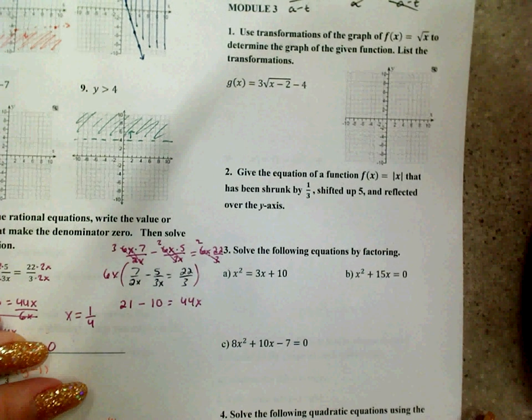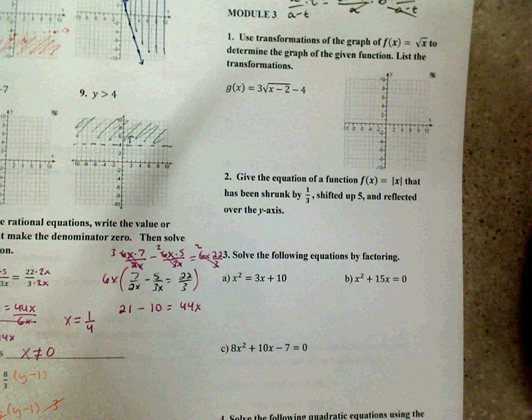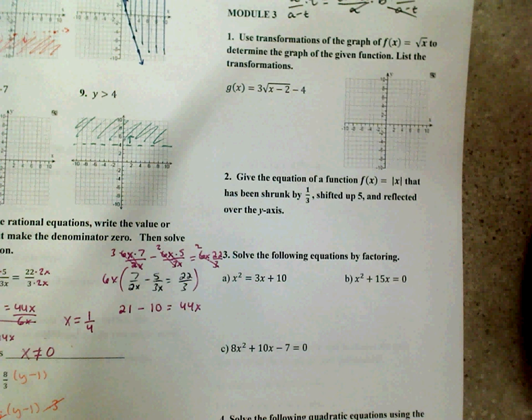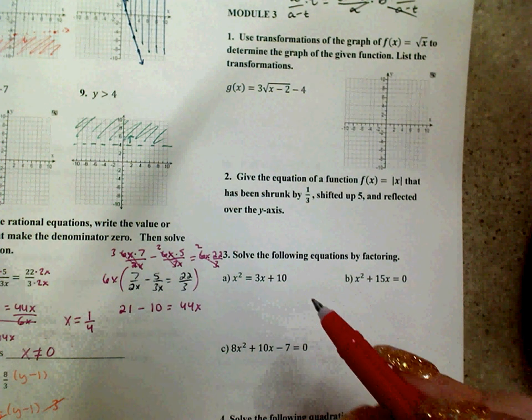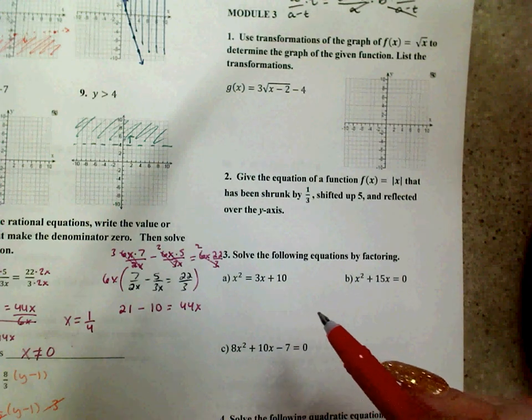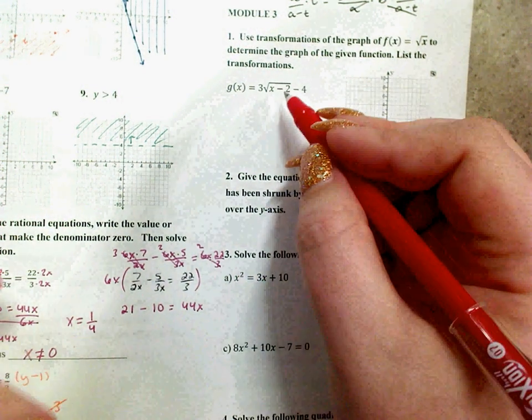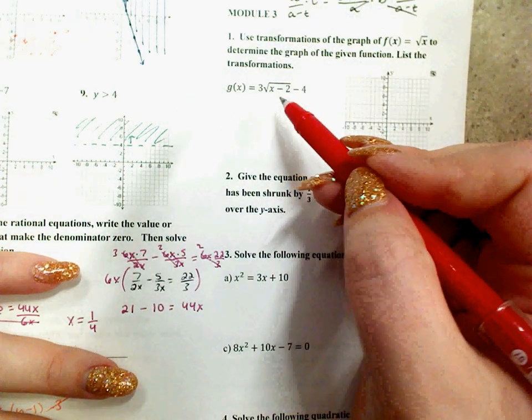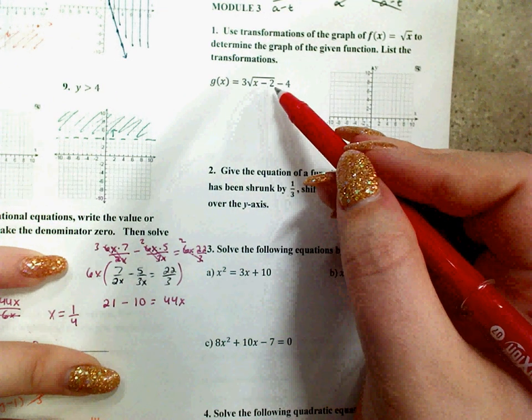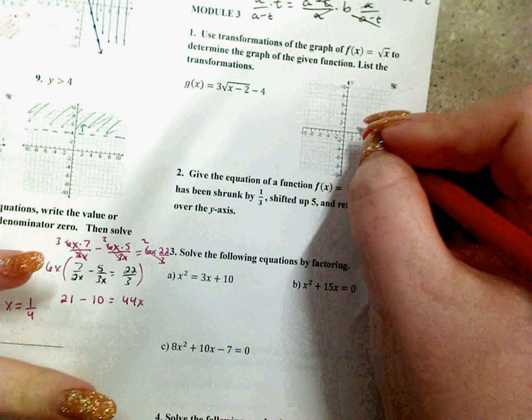On number 1, module 3, we're going to graph the square root. Now I'm doing a lot of things without a calculator. Obviously, if you have the calculator with you, that is an advantage that you can use, although don't let it slow you down. So just as far as transformations go, remember that this goes to the right 2 and down 4.